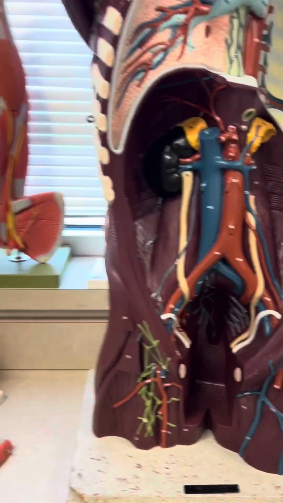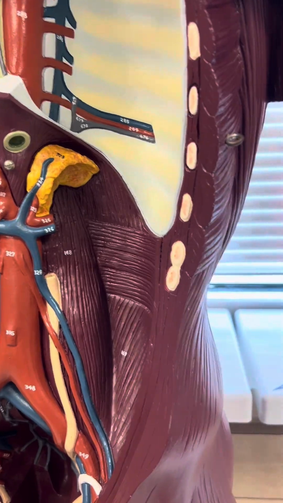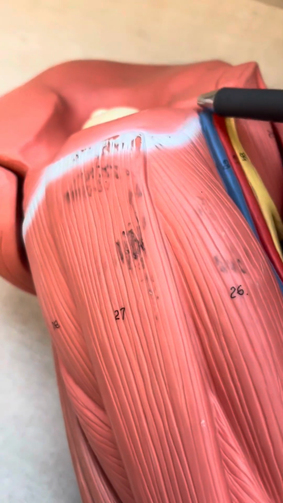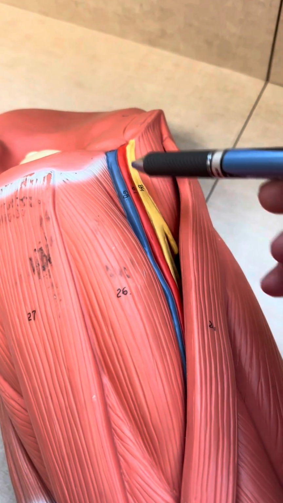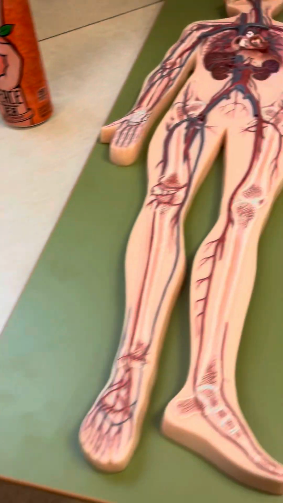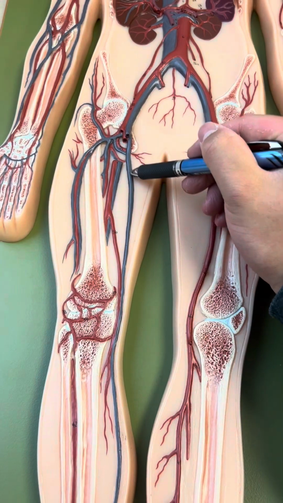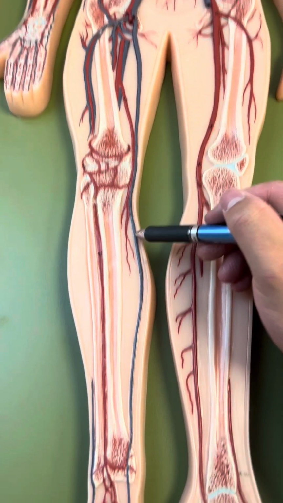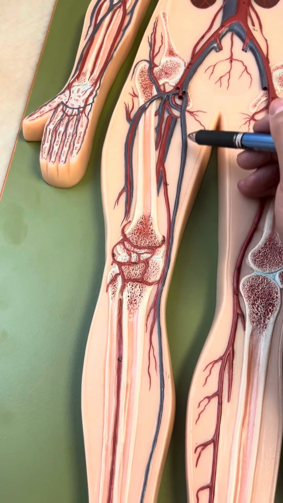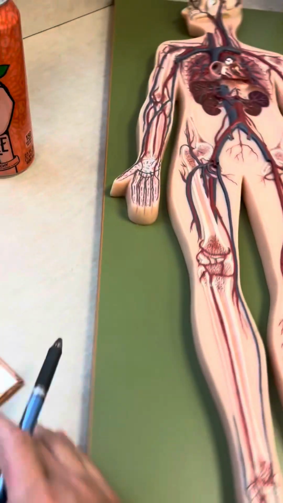So next is the femoral vein. The femoral vein will be right here. Remember your femoral artery. The vein is just this blue one that's right next to it. So femoral vein, femoral artery. Next one on the list is the great saphenous vein. Remember, the great saphenous vein is this vein that goes all the way down to here. That's that great saphenous vein.